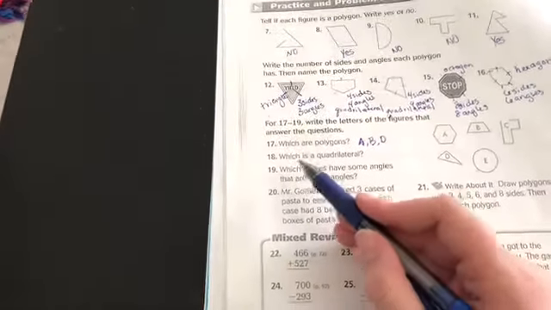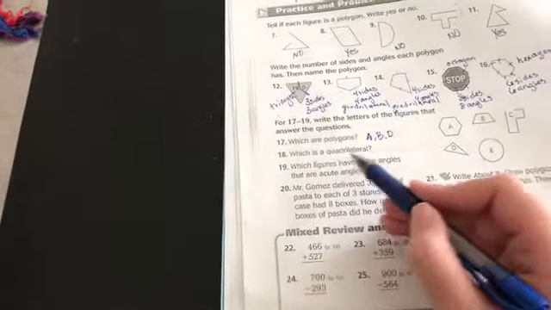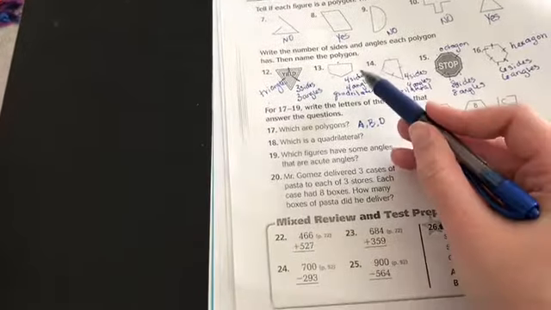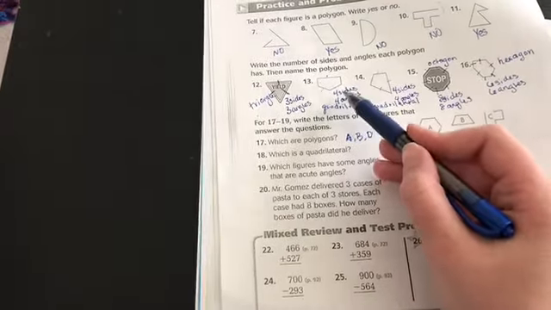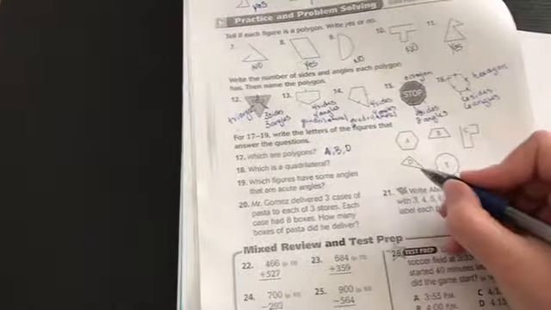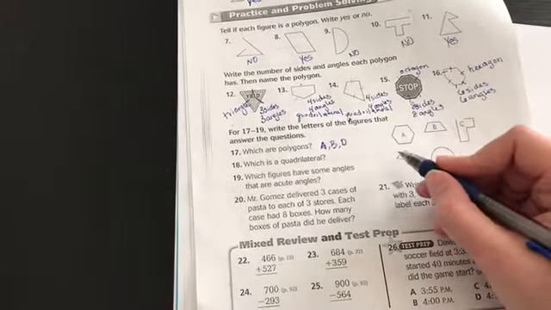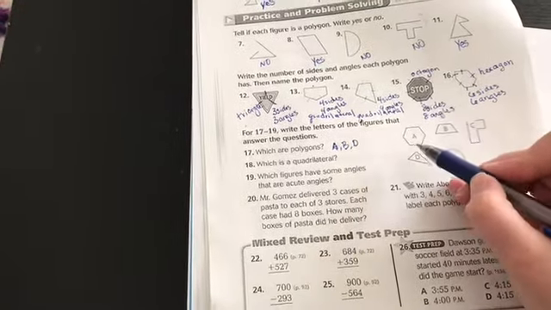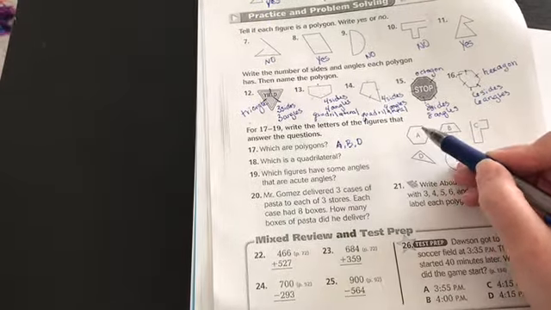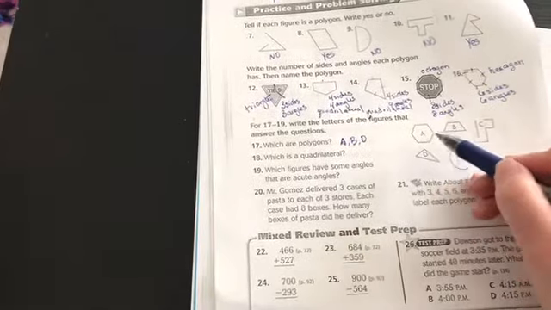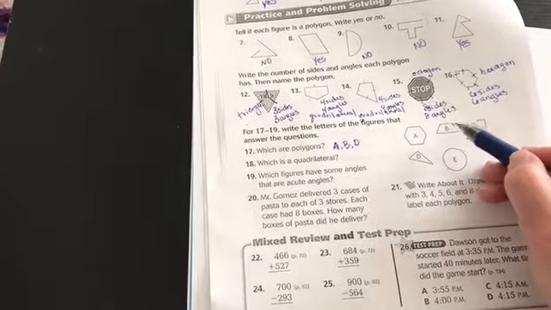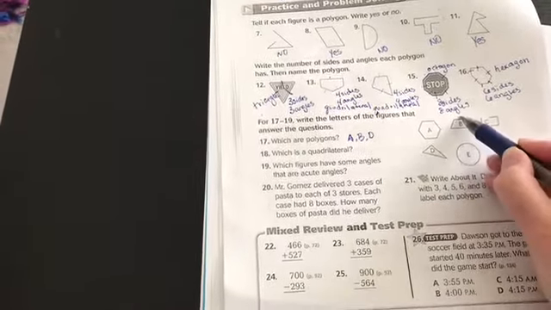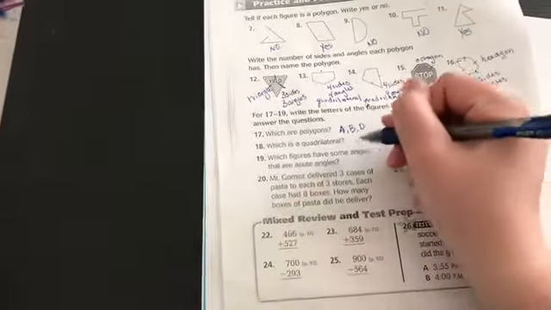Now, which is a quadrilateral? We had 2 of those up here. So a quadrilateral has 4 sides and 4 angles. So yeah, a triangle only has 3. 1, 2, 3. Let's see, this kind of looks like an octagon, but smaller. It has 1, 2, 3, 4, 5, 6 sides, so it's not that one. This one has 1, 2, 3, 4. This is going to be our quadrilateral. So we're going to write A, B.